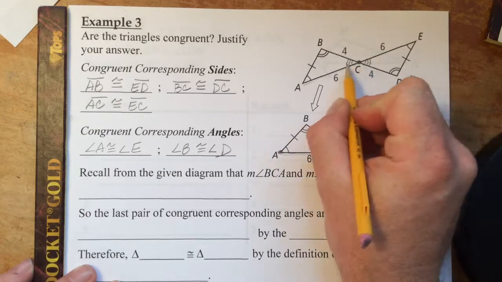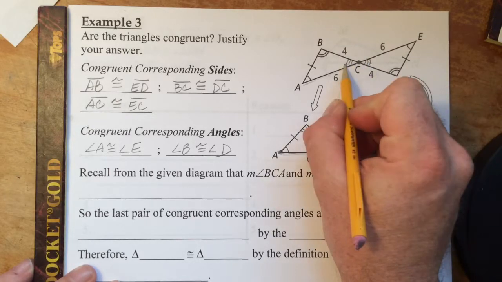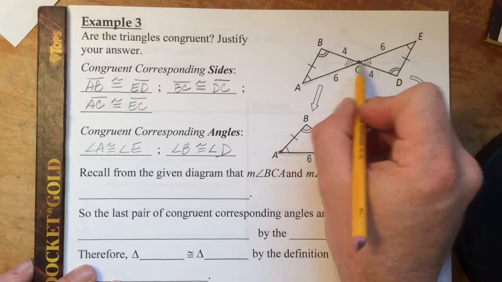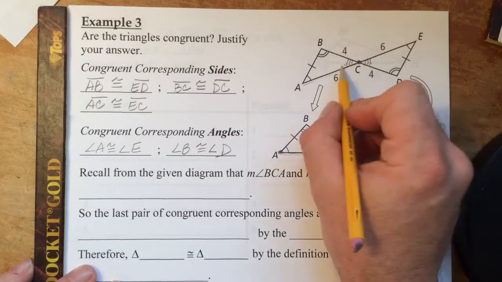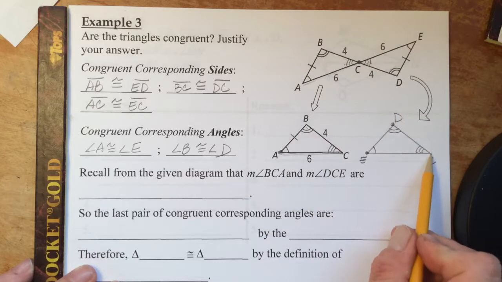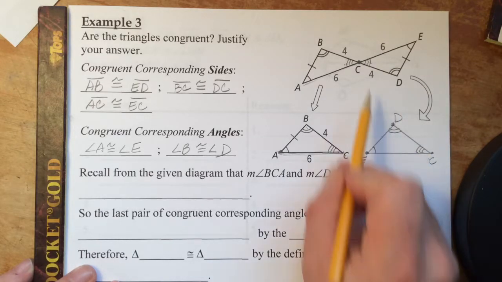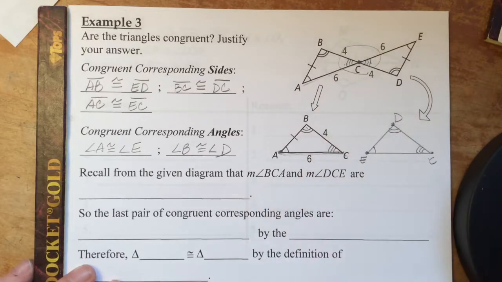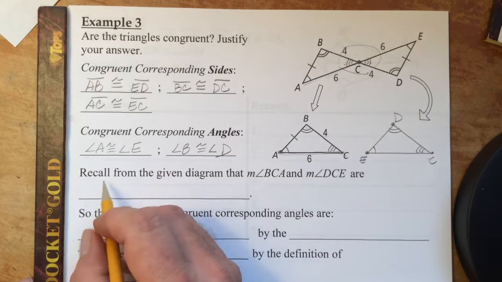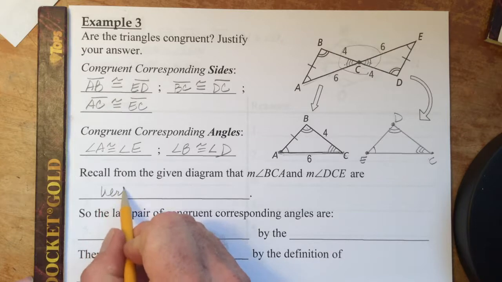And we know these are congruent by which theorem? The vertical angles congruence theorem, because these are vertical angles. So anyway, C moved, but it has the same letter when we moved it because of this situation here. Recall from the given diagram that the measure of angle BCA and the measure of angle DCE are, as we just said, vertical angles.